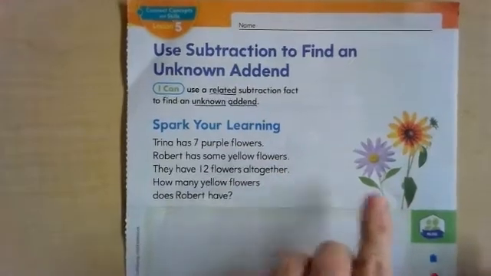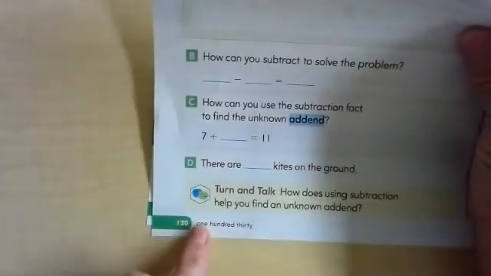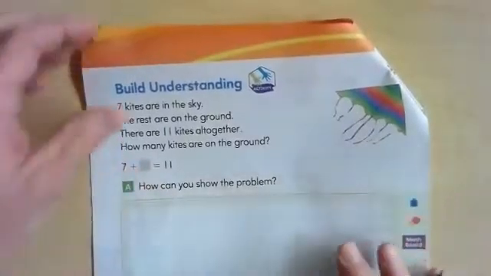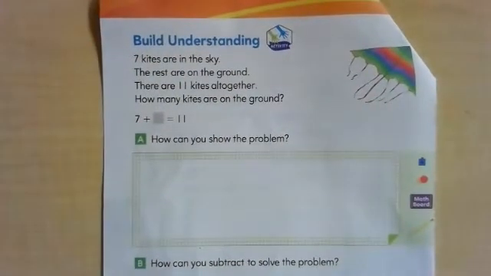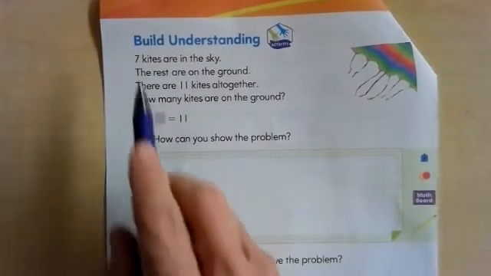So we're going to turn the page and we're going to start our lesson on page 130, and there is a kite at the top. So we want to start on the page with the kite. So let's look at our story.